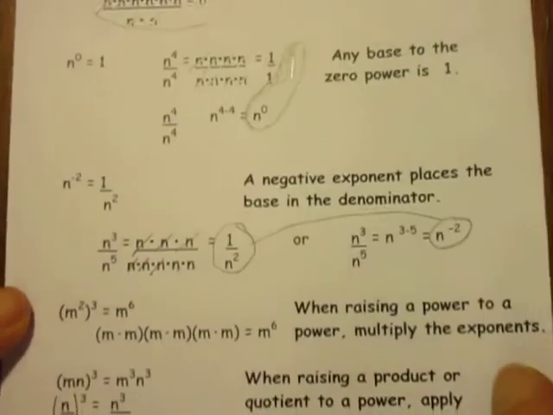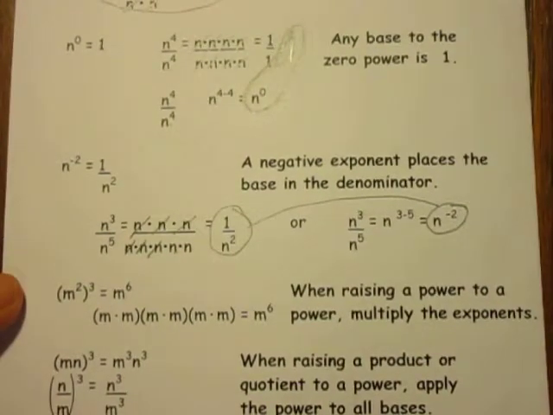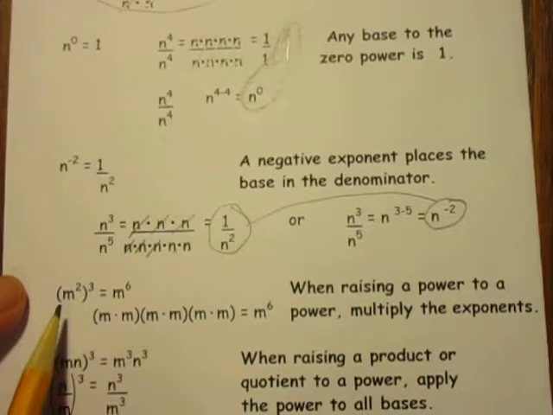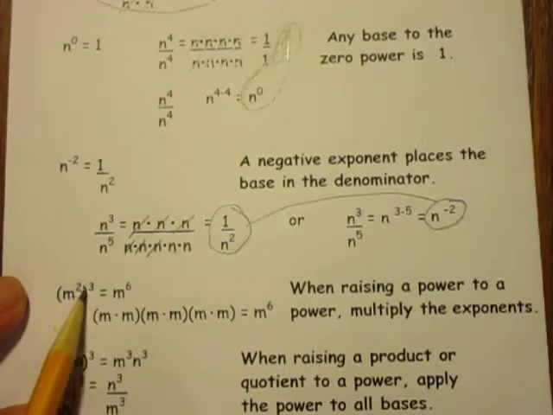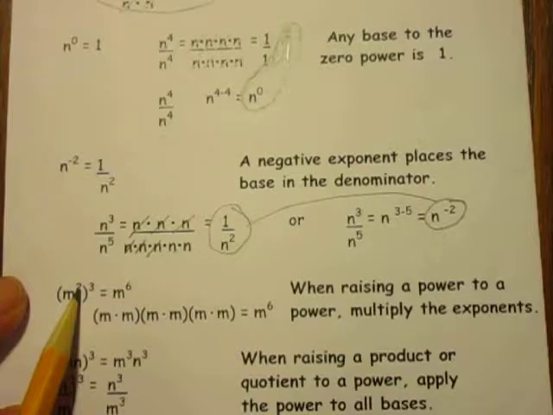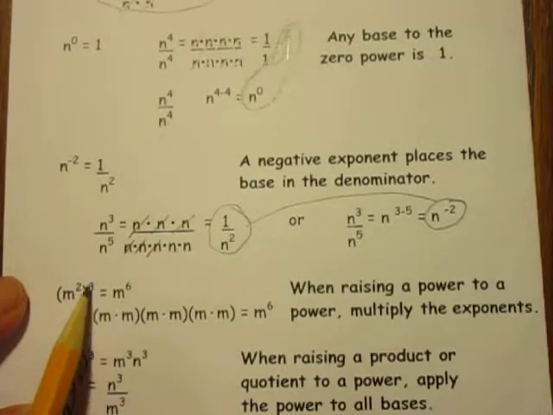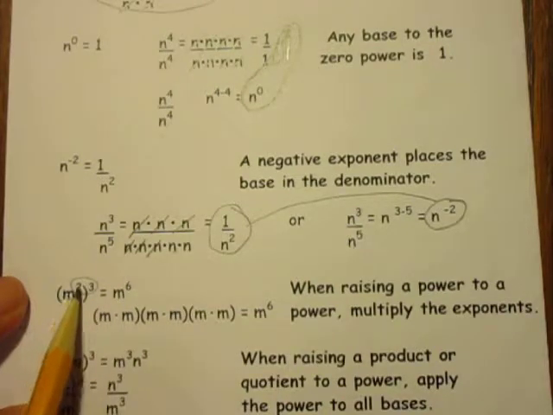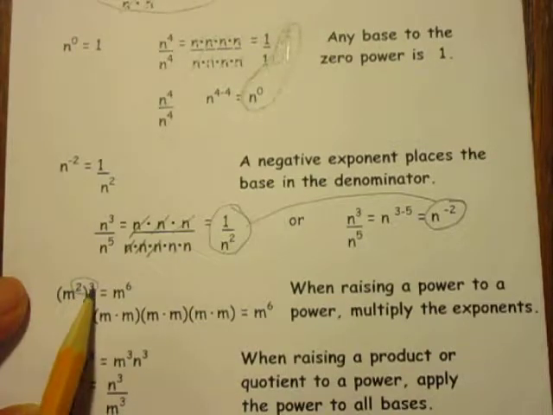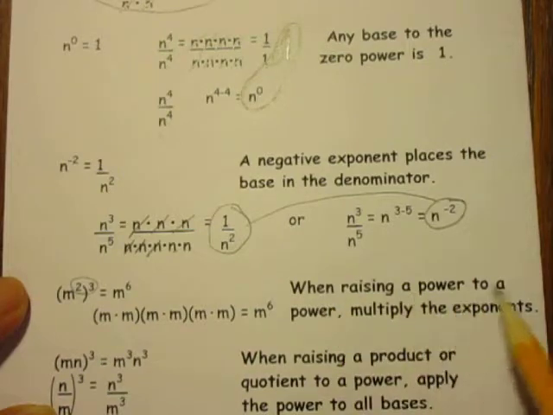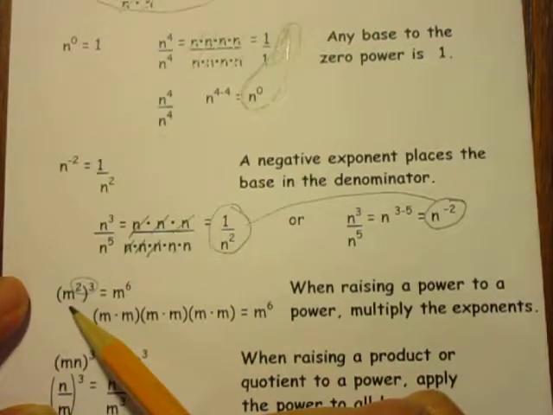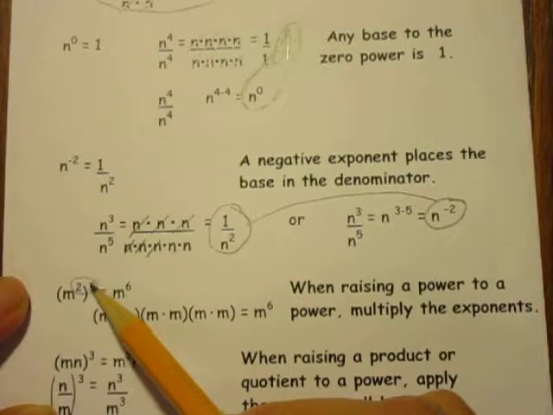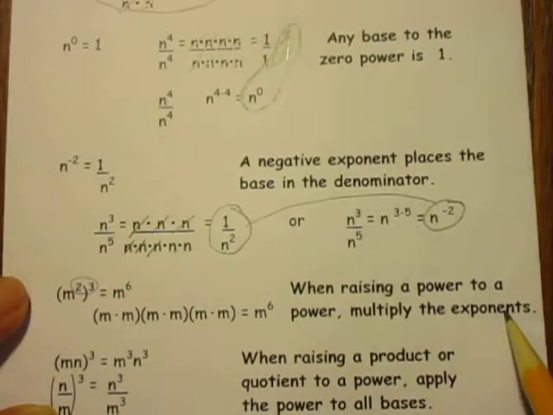Okay, moving on. The last two really seem pretty logical. So what I'm doing here is raising a power to a power. I have m squared, and then that is cubed. That is the only case where I'm going to be multiplying exponents. So m squared cubed really is equivalent to m to the 2 times 3, which would be m to the 6th. So what the rule states is that when you're raising a power to a power, which is what you're doing there, raising m squared to another power, cubed, you're going to multiply the exponents.